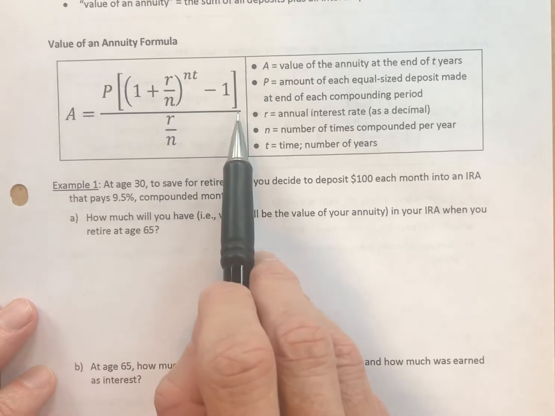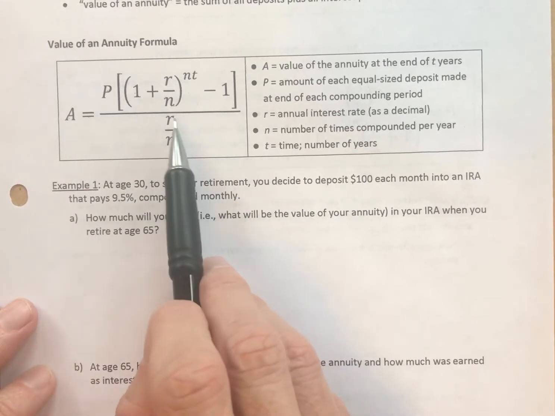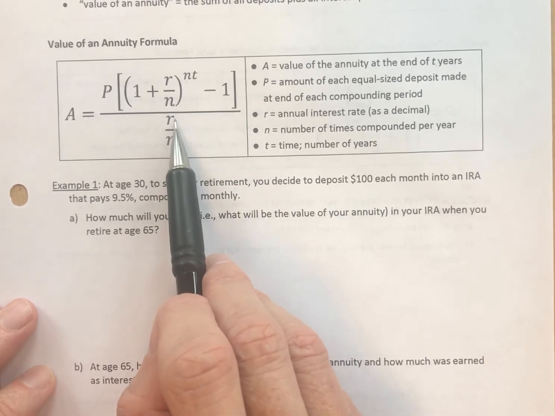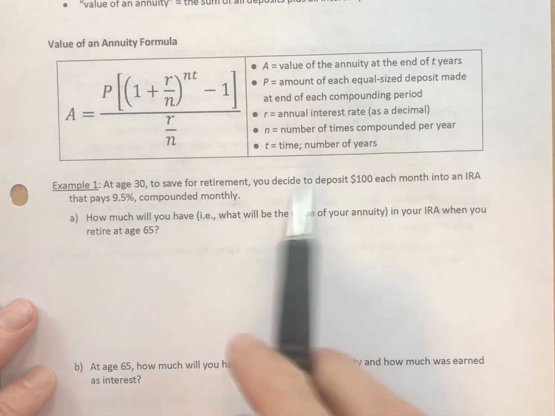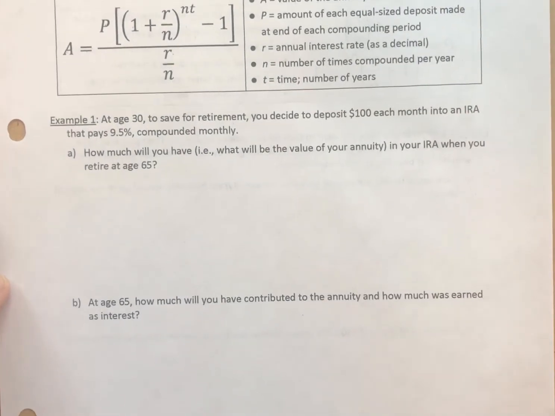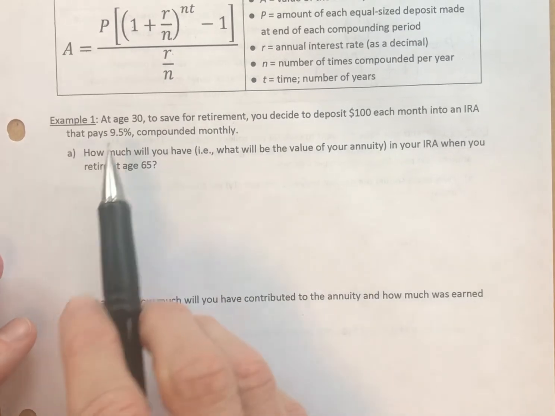In the denominator, we repeat this little section. We're going to divide this whole numerator by the annual interest rate as a decimal divided by the number of times compounded per year. All right, so we're going to make use of the formula, and I'm going to show you how to do that with Desmos. Desmos makes that formula kind of easy to input.